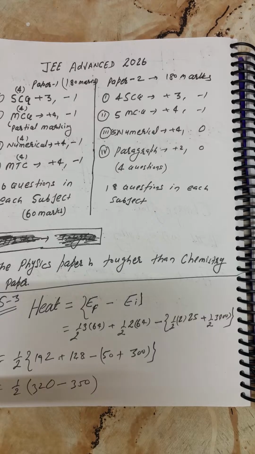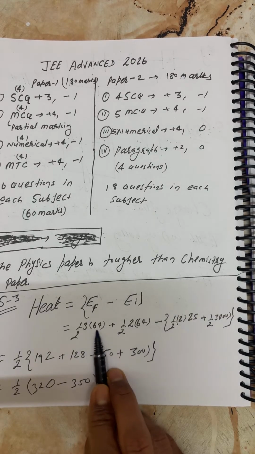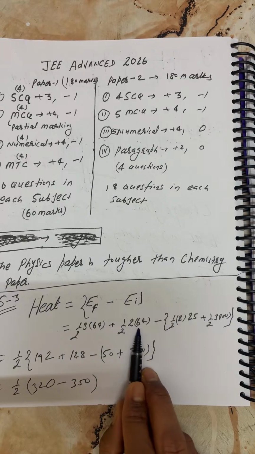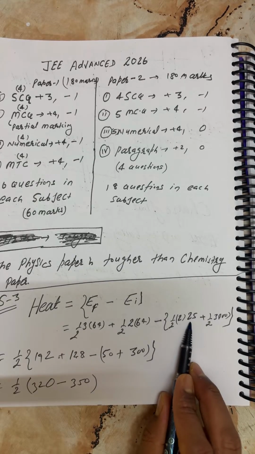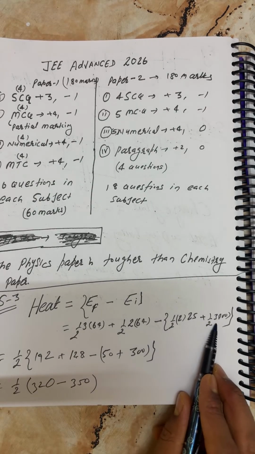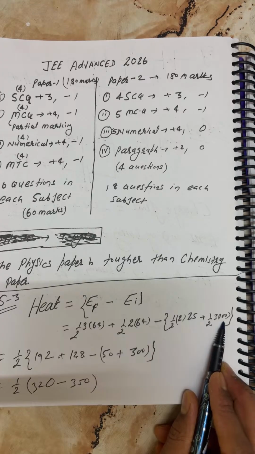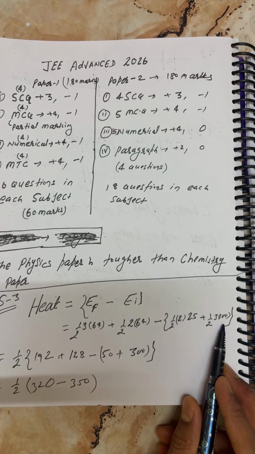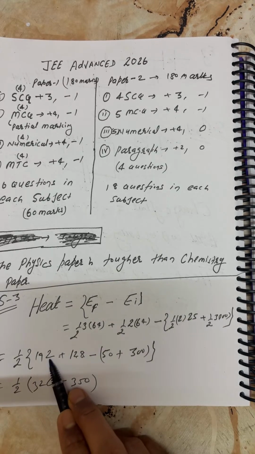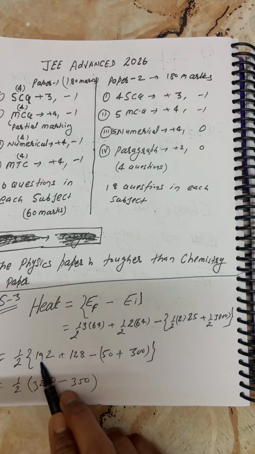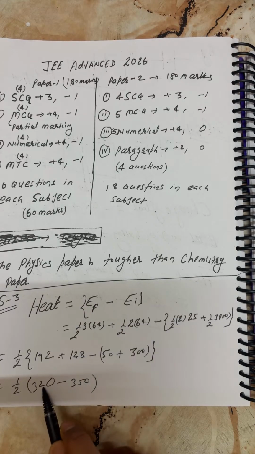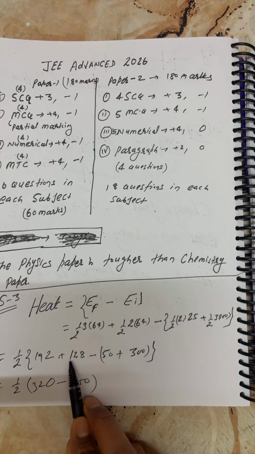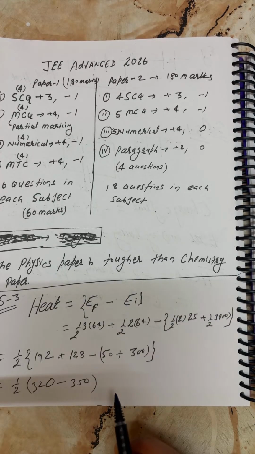I'll check once. Half CV square, half into C and V is what, 80 to 64, half CV square. Correct. Only energy final minus here, half of 5 is 25. Okay, 3 into 100, correct here. So you can say 8 plus 2 is 10, 9 plus 2 is 11, 11 plus 1 is 12, and 1 plus 1 is 2, plus 1 is 3, 320 here. Minus 350. How is it?